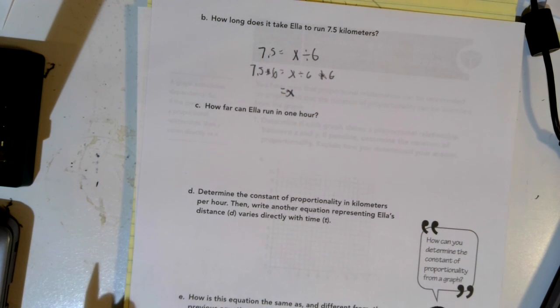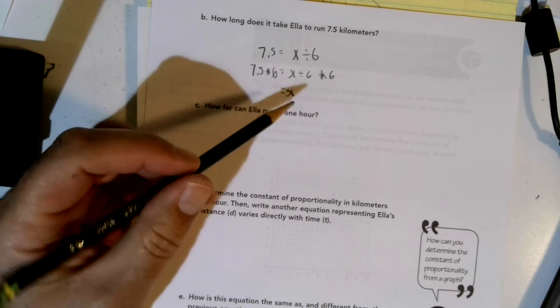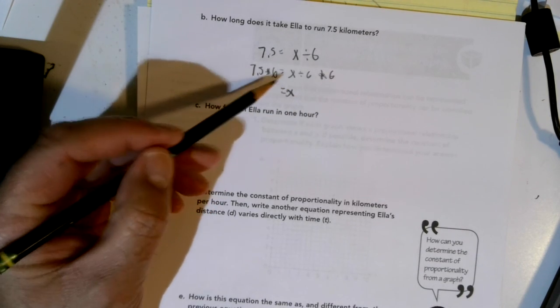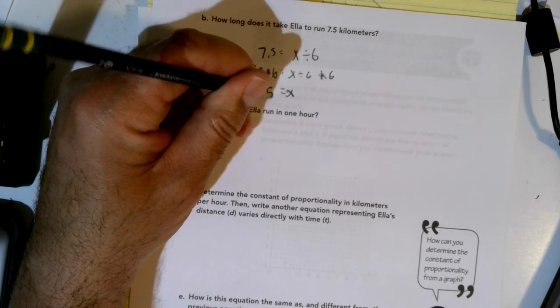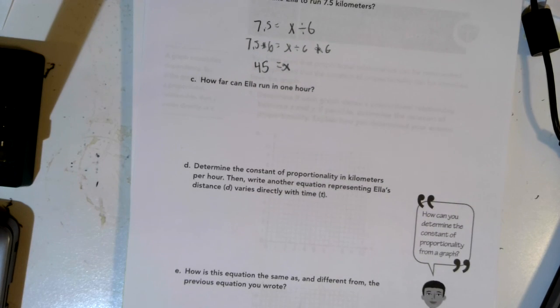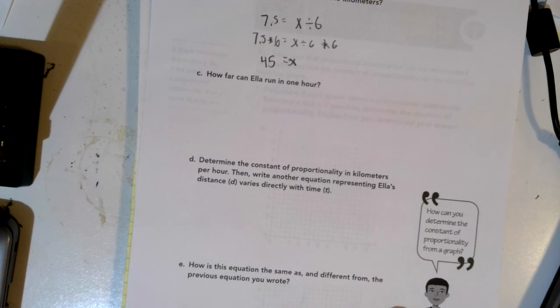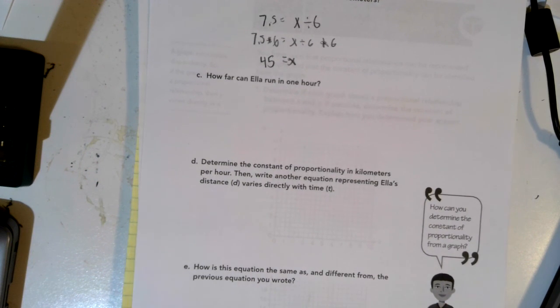So now I have 7.5 times 6. I know that 7 times 6 is 42. 0.5 times 6 is 3. 42 plus 3 is 45. So x equals 45.